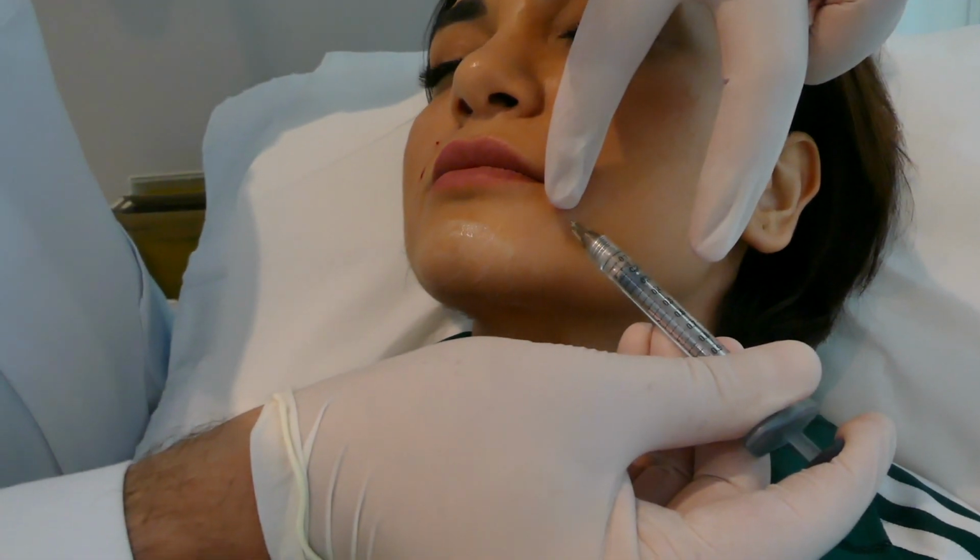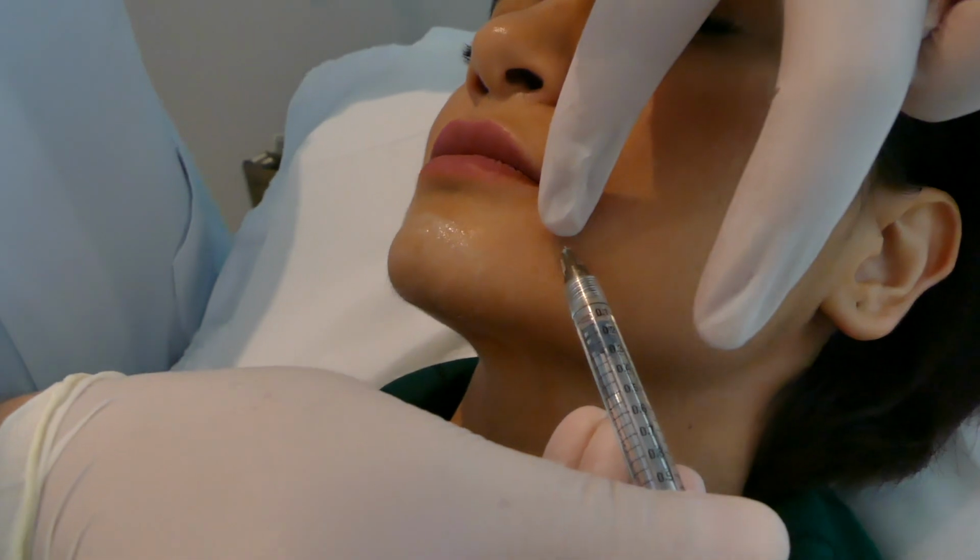This is labiomental injection, small quantity in a radial fashion.